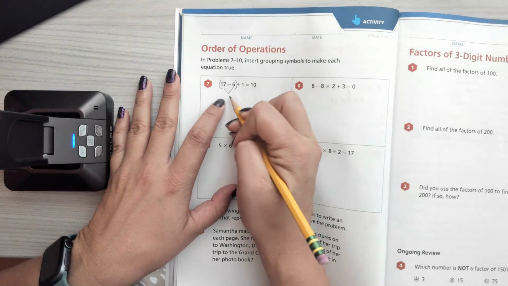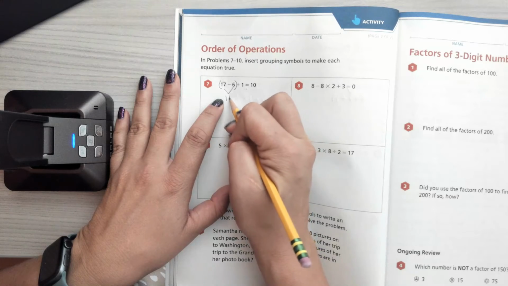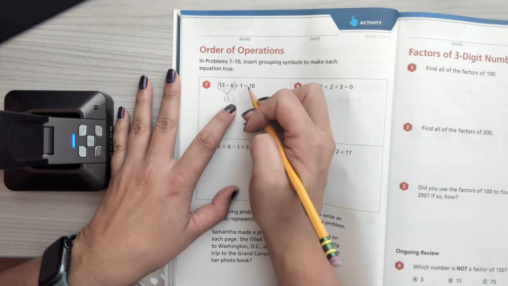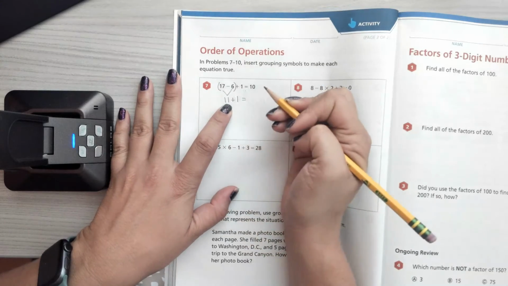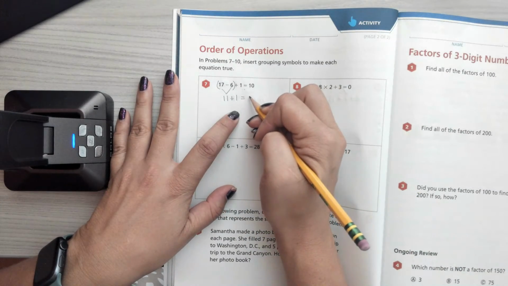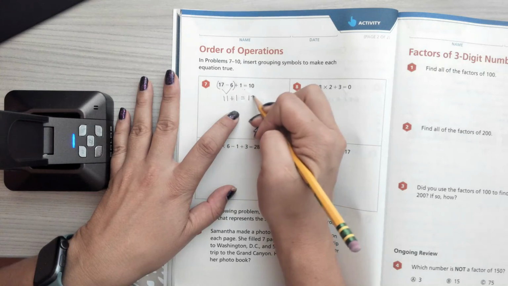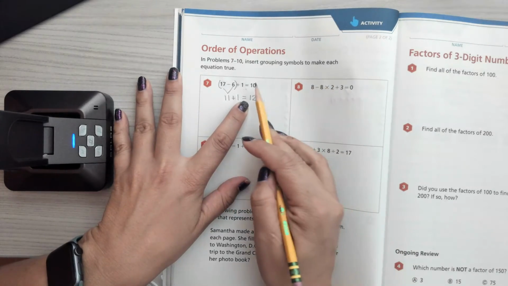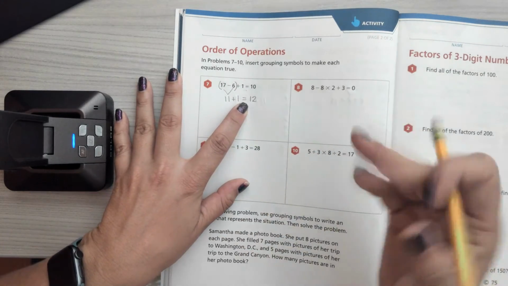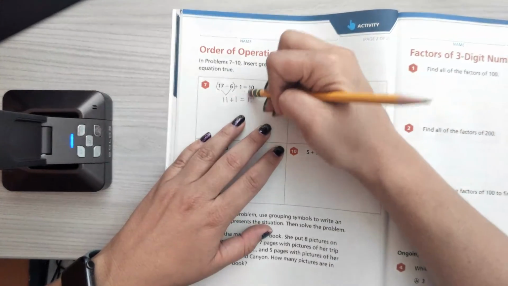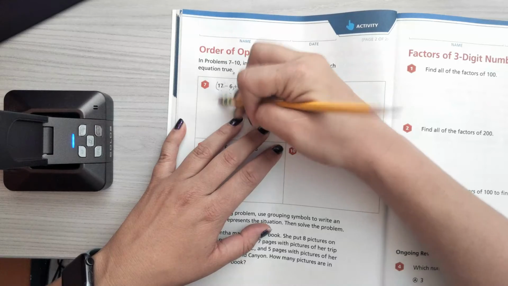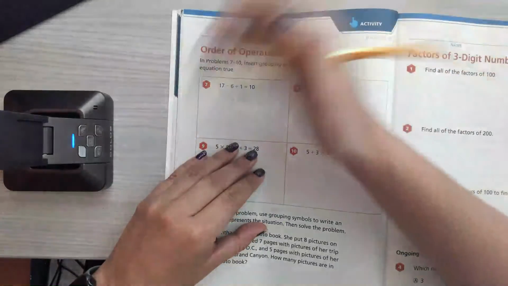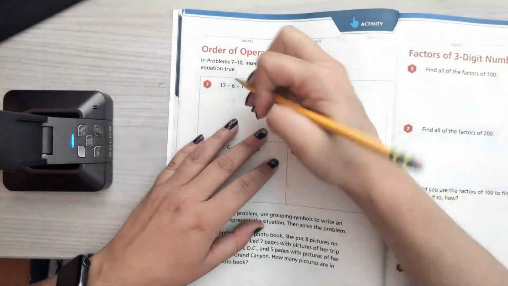If I have 17 take away 6, that would be 11 plus the 1, and that would give me 12. Uh-oh, that's not the right answer. The answer that we're looking for is 10. So now I know that that's not it. So now I can erase, and I can try to put my parentheses in a different spot.